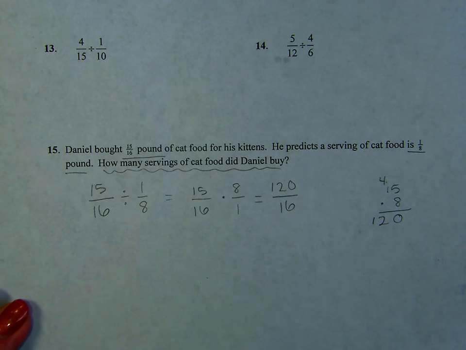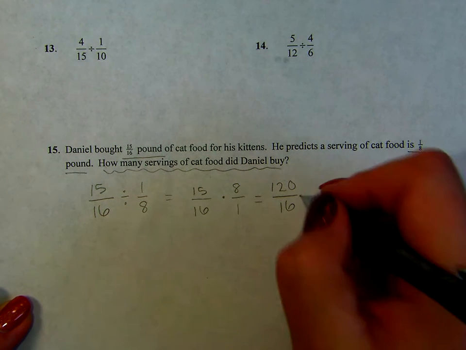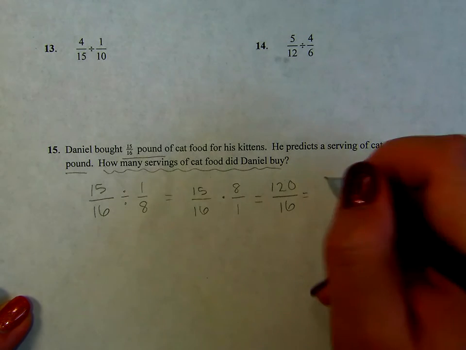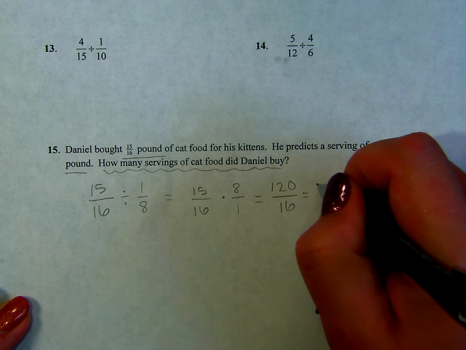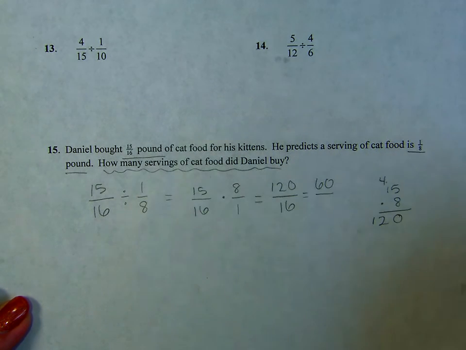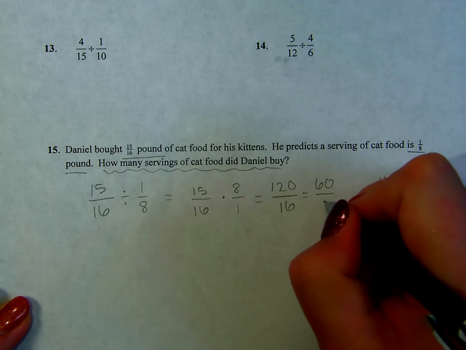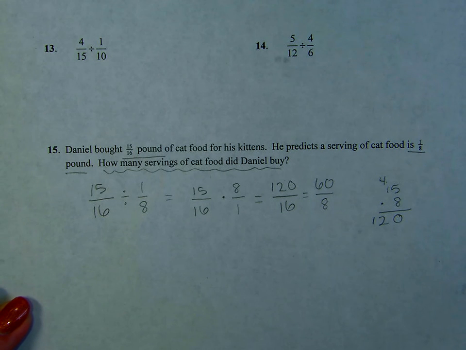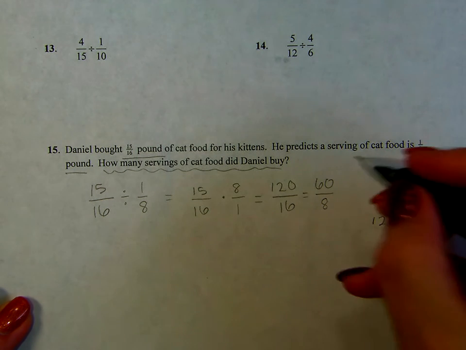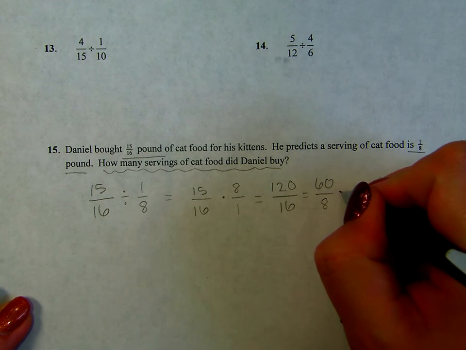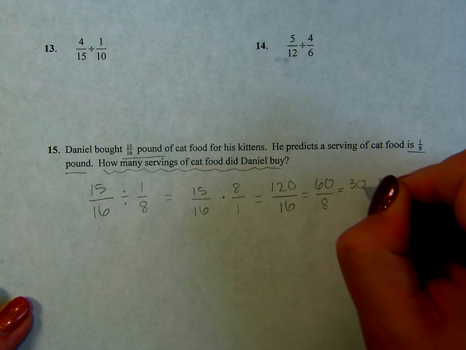What I now need to do is simplify. So, is there a number that can go into both 120 and 16? Yeah, the number 2 can. So let's go ahead and simplify by 2. So 120 divided by 2 is going to give us 60, and 16 divided by 2 is going to give us 8. Is there a number that can go into this again? Yeah, another 2. So I'm going to divide each one of these by 2 again, and that's going to give me 30, and then I'm going to get 4.